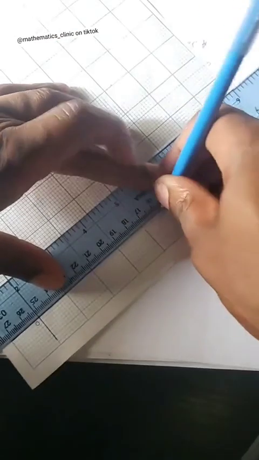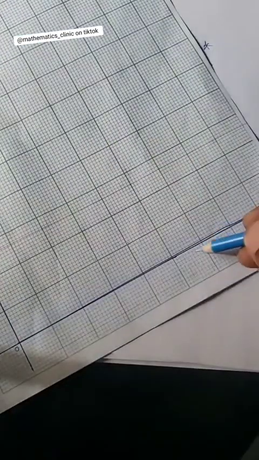Let me redo this because of this stand that is holding my phone. This shouldn't be the case. Don't do the 2 lines. Because of this stand which is here, it has messed up my graph. I don't want to waste another graph.